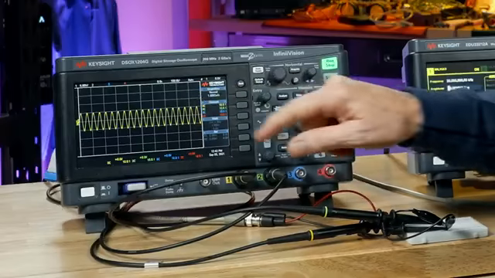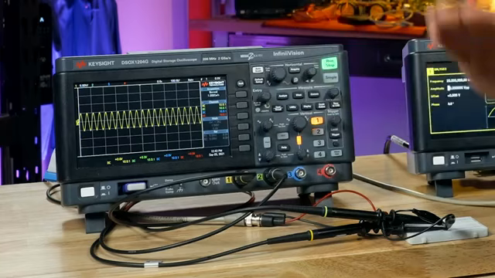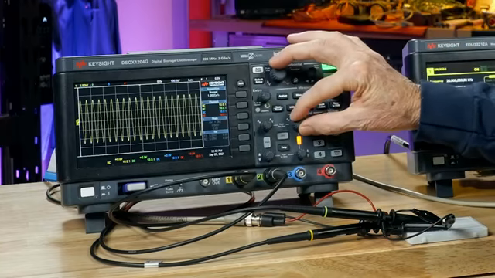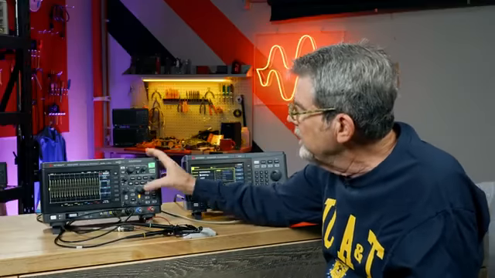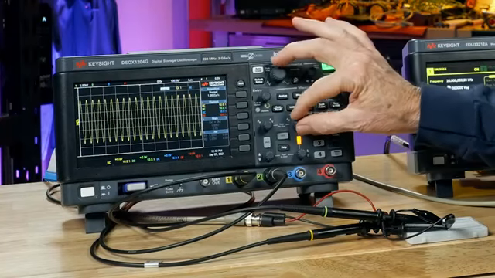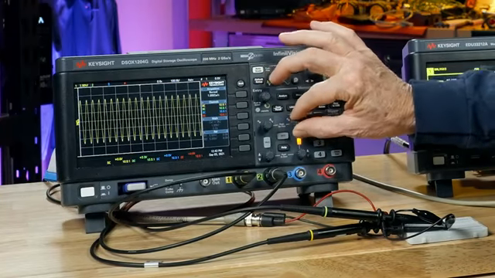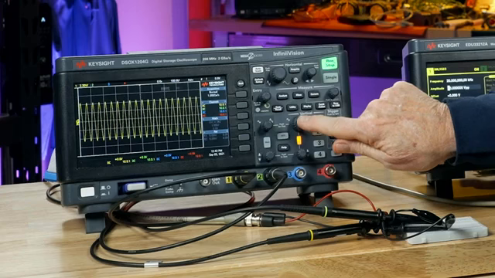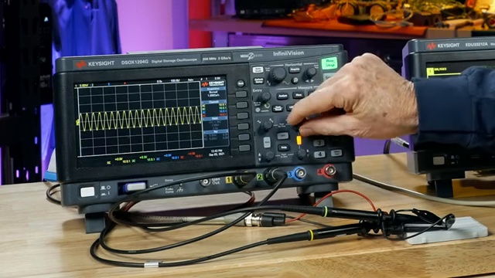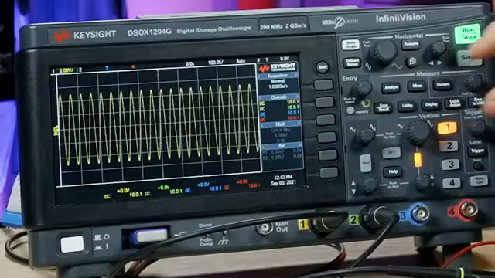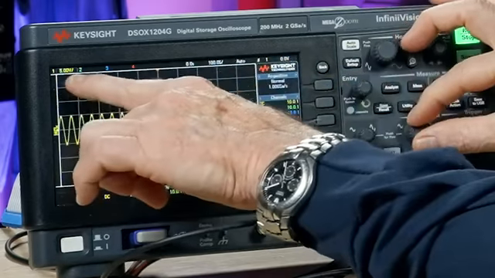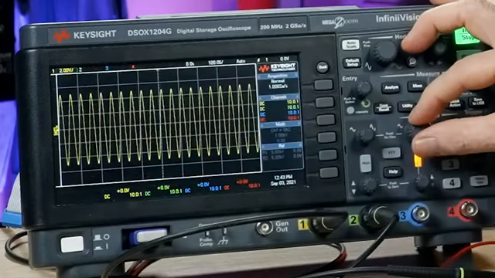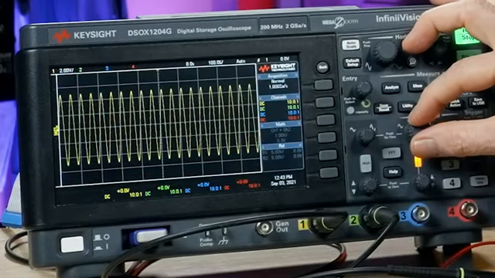Now, let's adjust the vertical scaling. We can see our sine wave here from the default setup. It's a bit too small, so let's expand it. Now that's expanded too high. You want it to fill up at least half of the screen. If I click it, then I get a fine increment of adjustment. Click the knob again, I get big jumps. Okay, now notice as I'm changing this scaling, this number up here is changing. We'll get back to that in just a minute.